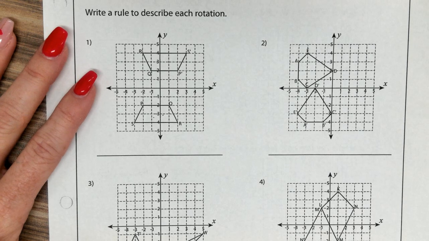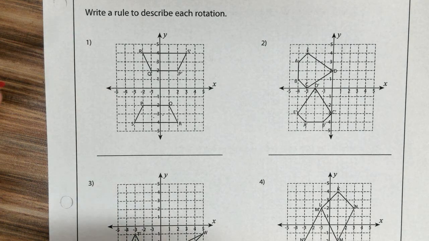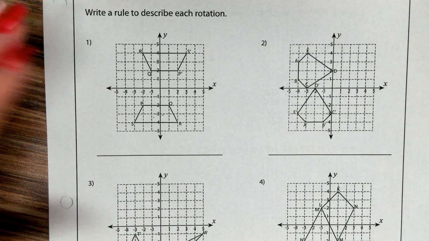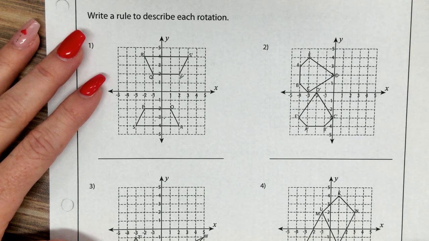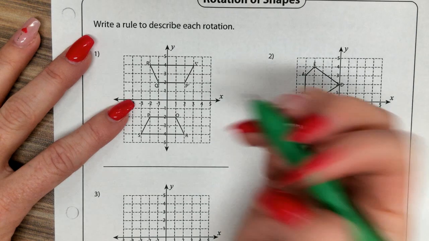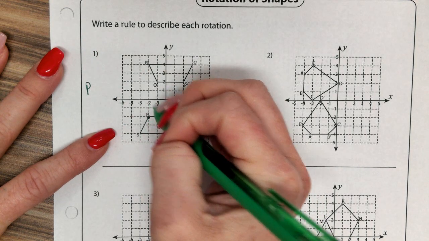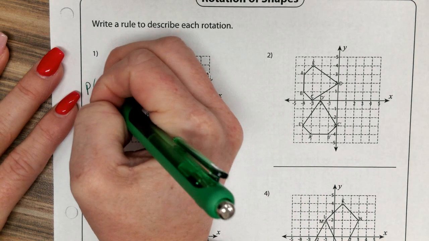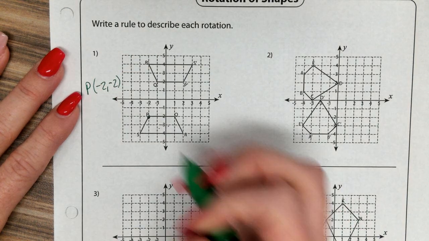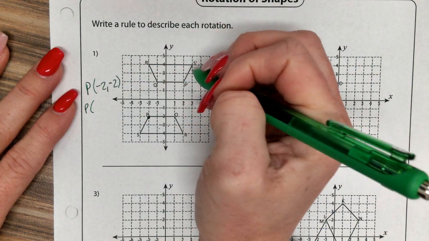Now, let's pretend you did not see it and you're just staring at it and you don't know what to do. If you don't know what to do, write the coordinates of 2 points. So look, what is P at? -2, -2. Write it down. What is the new P at?